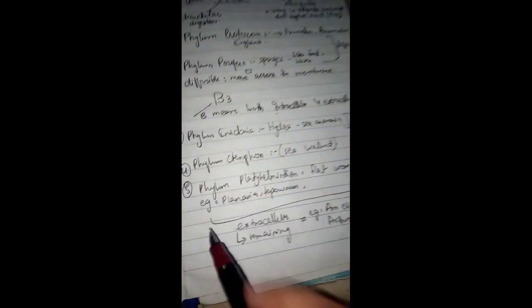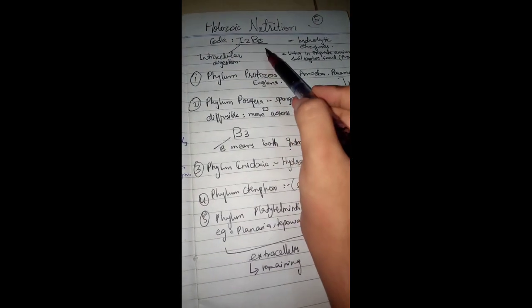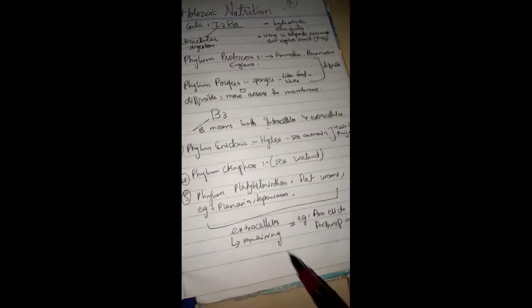Now these are done with both. I2 is done, which means intracellular, and B3 is done, which means both. So extracellular is still remaining, covering all the remaining phyla, and examples are annelids and arthropods.